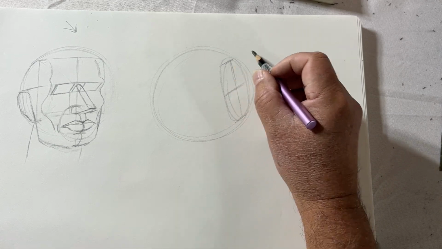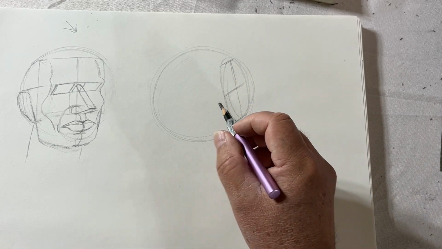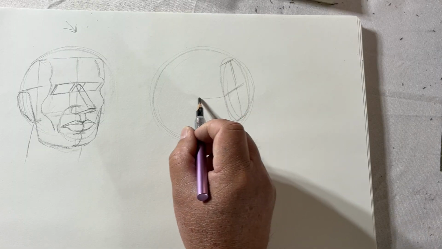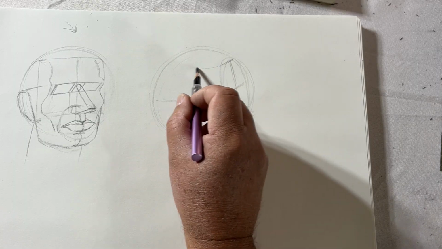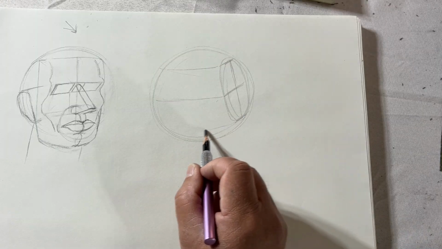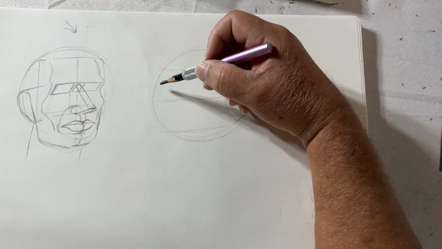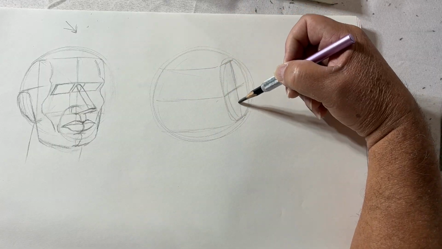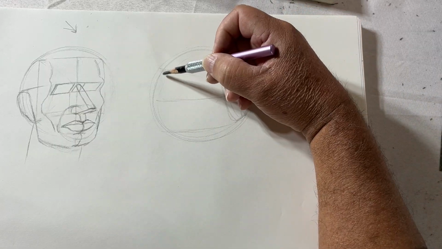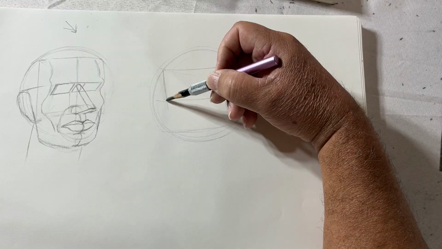So there was my 3 marks again. Okay, now I'm going to bring across. And I'm going to chop off this side as well. Because of this angle here, I need to chop off this side roughly the same angle.